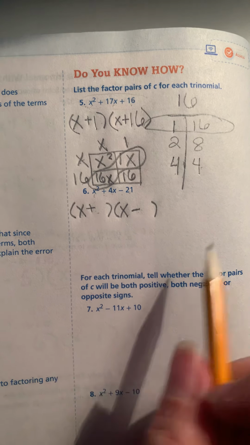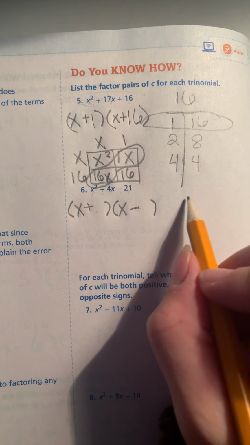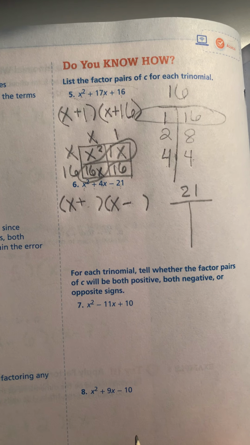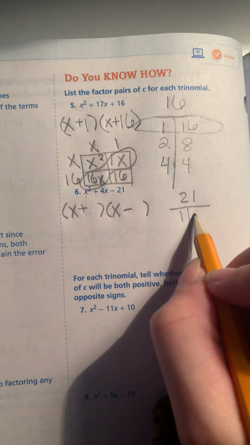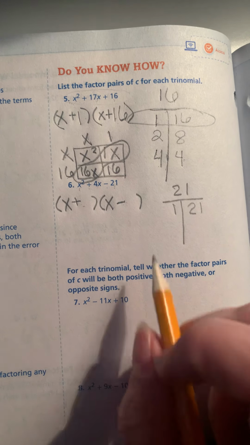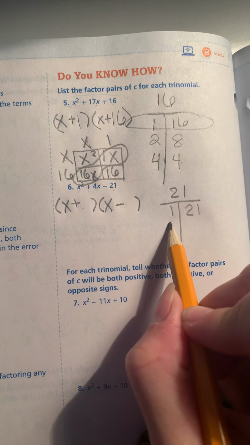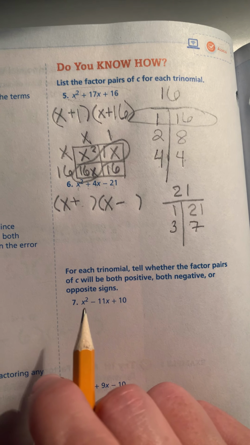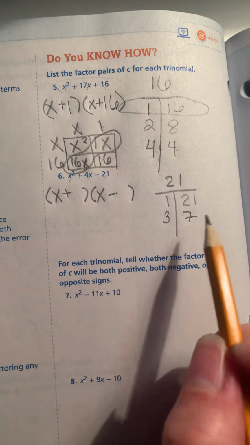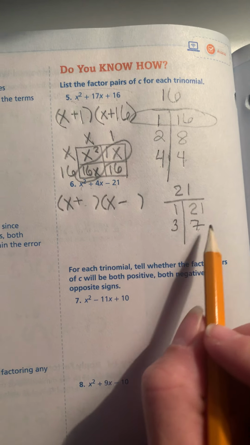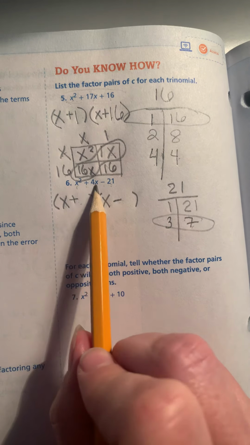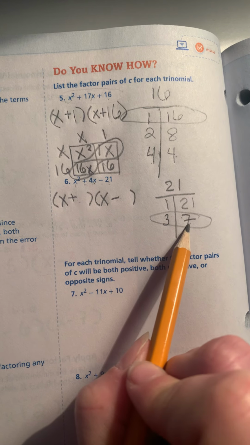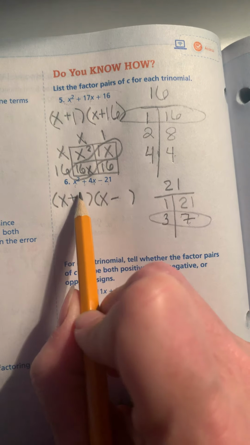x squared. And now we take the factors of 21, and we want the factors of 21 that add up to 4. So there's 1 times 21. 2 won't go in evenly. 3 times 7. 4 doesn't go in, 5 doesn't go in, 6 doesn't go in, and then we're back to 7, so there are no other factors. So 3 and 7 can make 4, and it's positive 4, so I want positive 7 and negative 3.